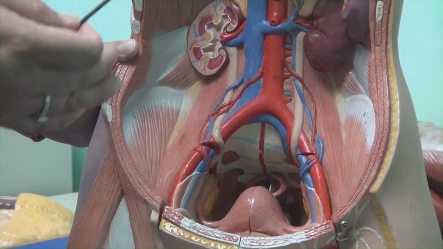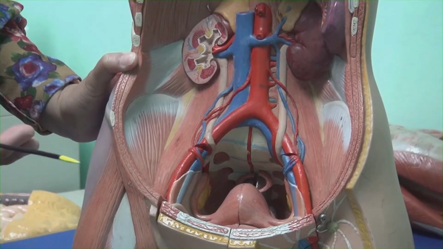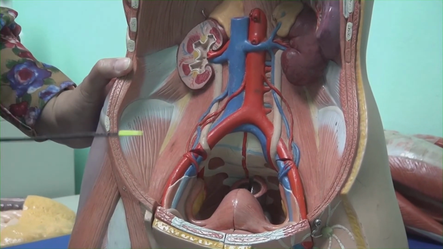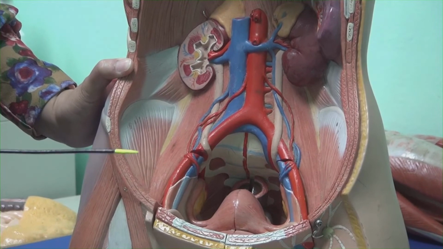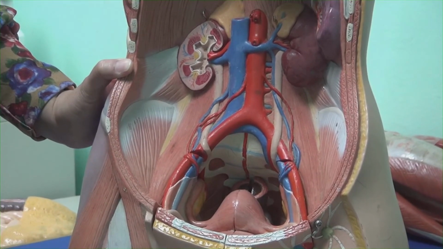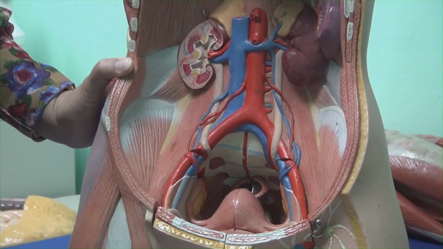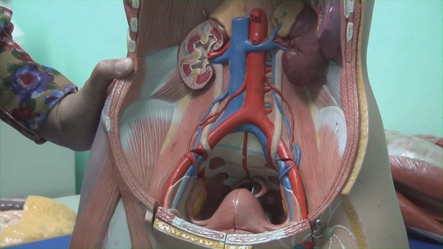Please also look at the atlas and the Complete Anatomy software recording that I have already uploaded in the e-learning. I think that's all.